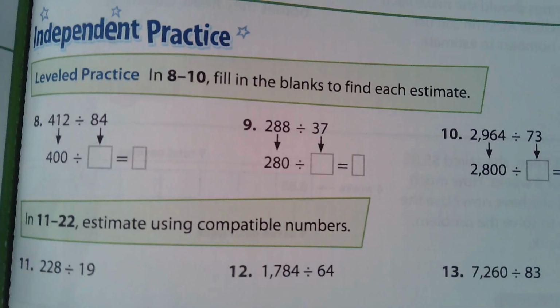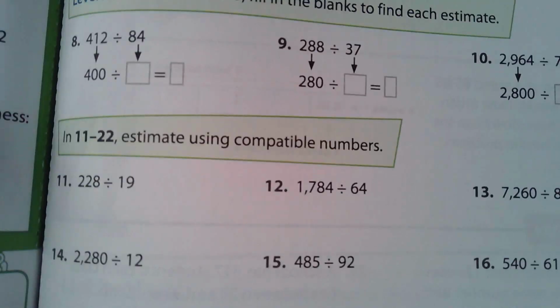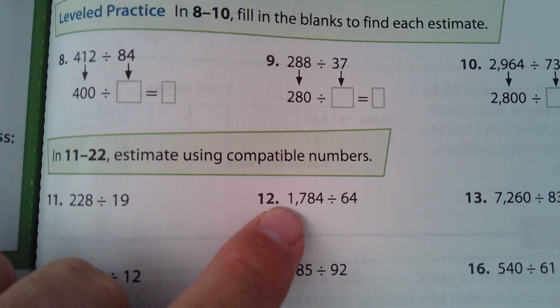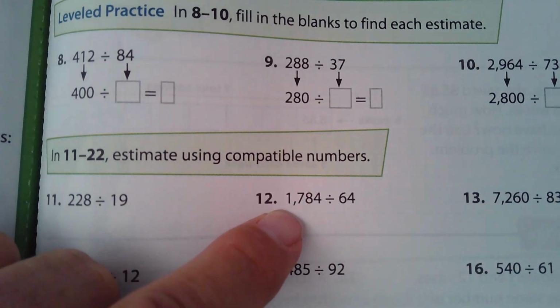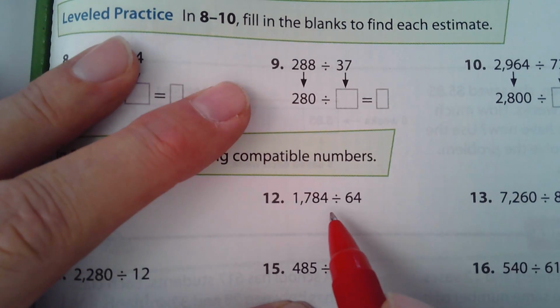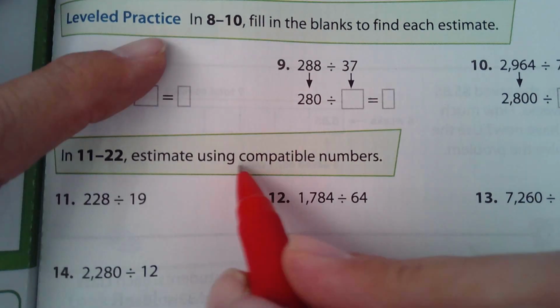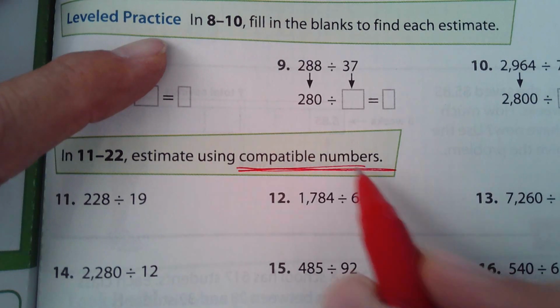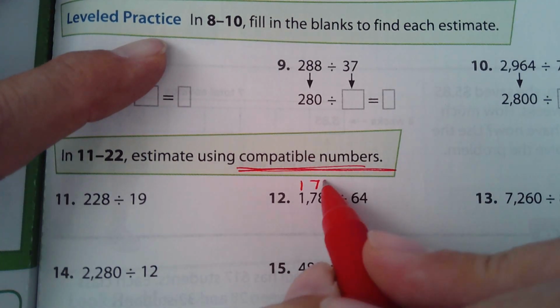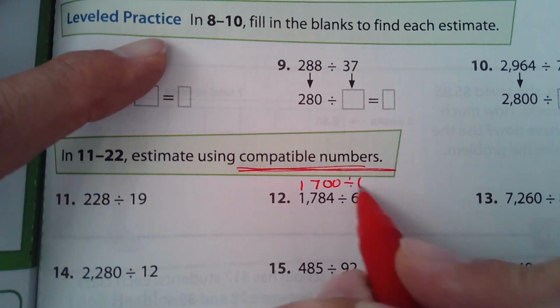Let's look at number 12 down at the bottom. Larger numbers now. So let's see here. Again, got to think in terms of compatible numbers. Some of you might just say, well, I'm going to make this 1700 divided by 60.